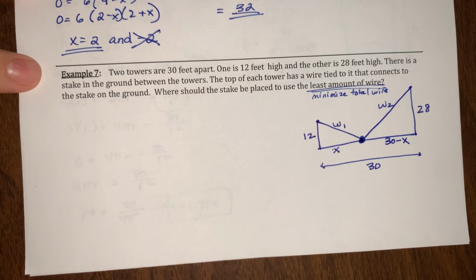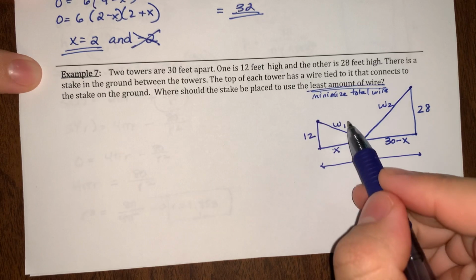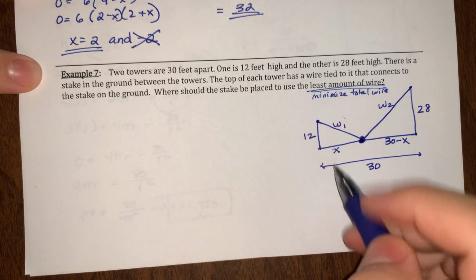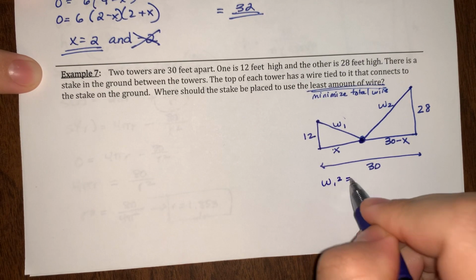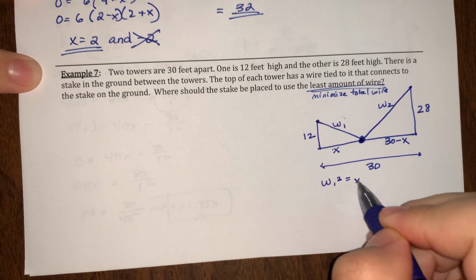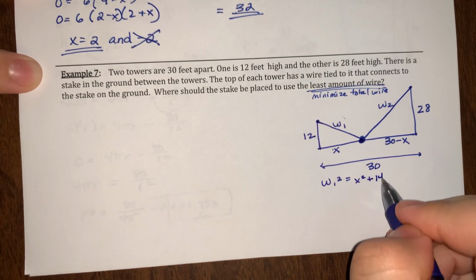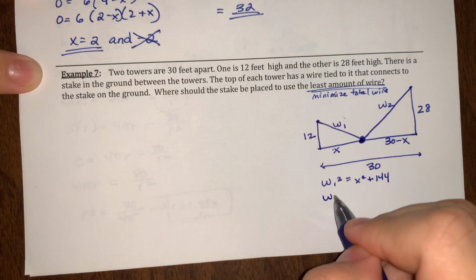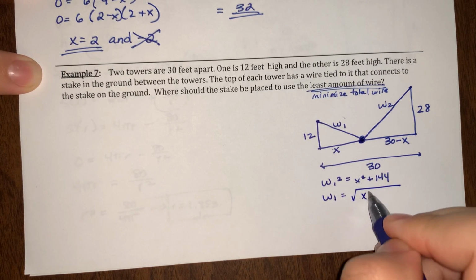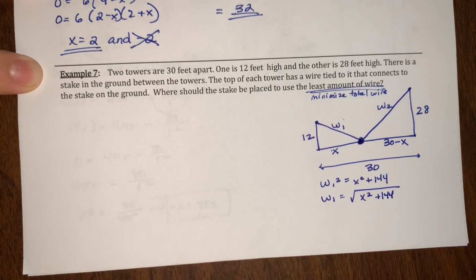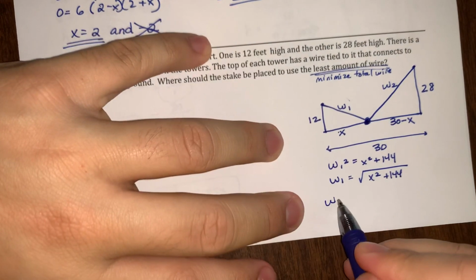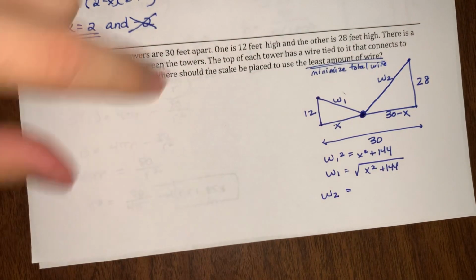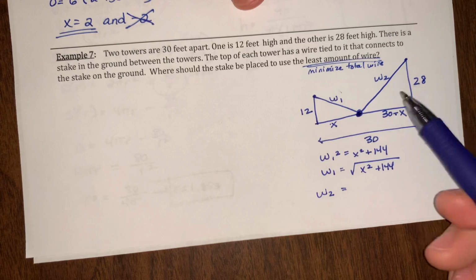Right? So now I have to think about some Pythagorean theorem here. Obviously W1, if I did Pythagorean theorem, W1 squared is equal to x squared plus 12 squared, which is 144. So I know that W1 is equal to the square root of x squared plus 144, right? And I know that W2, well, let's see. It'll be this squared plus this squared, all square rooted at the end.